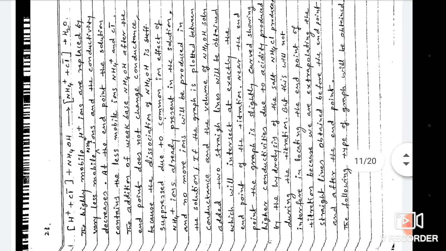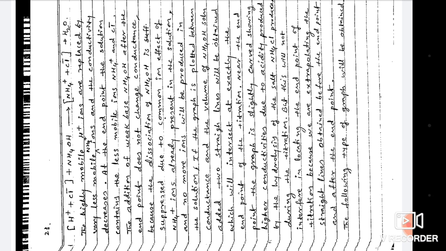Then the highly mobile H plus ions are replaced by very less mobile NH4 plus ions, and the conductivity decreases.